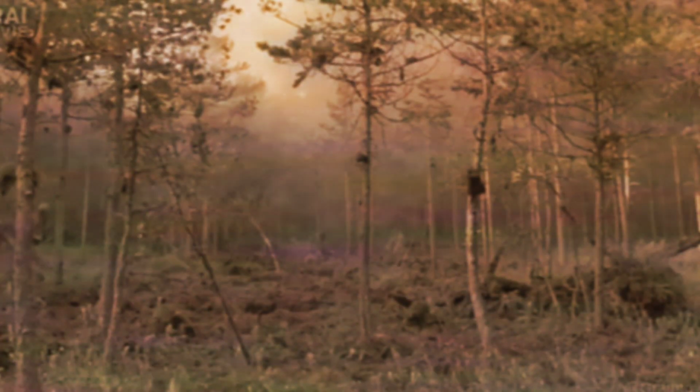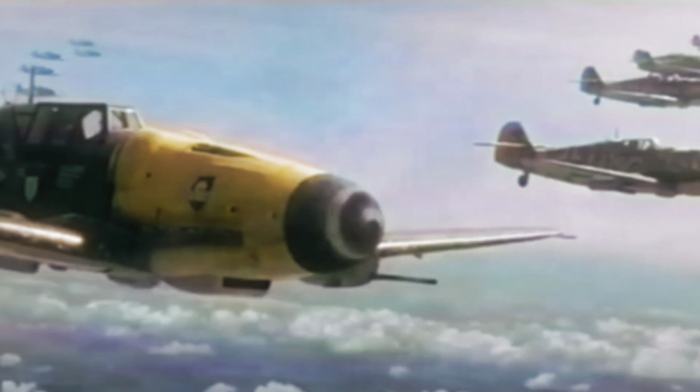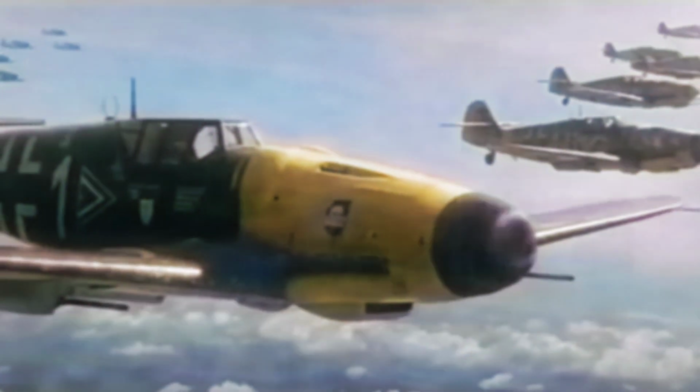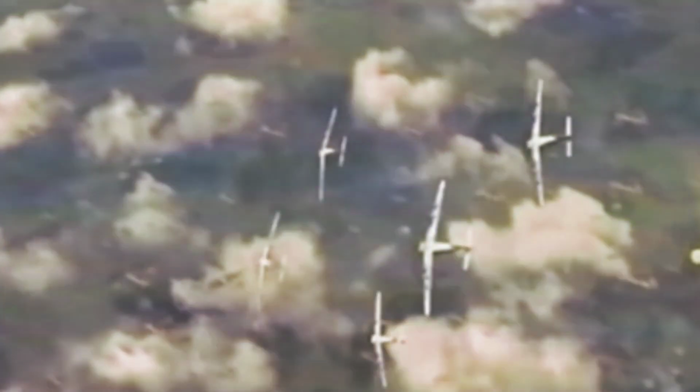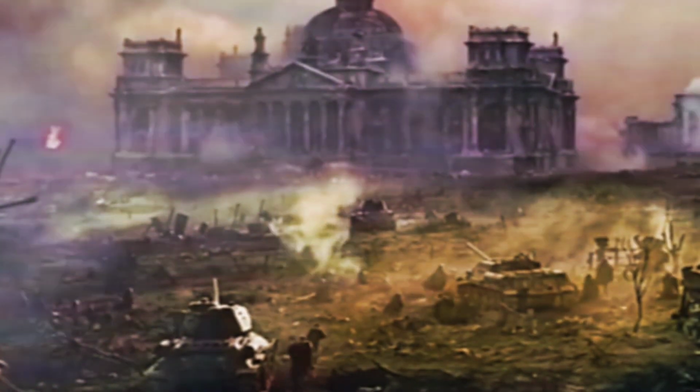The end of World War II was marked by the United States' use of atomic bombs against the Japanese cities of Hiroshima and Nagasaki in August 1945. This led to Japan's surrender that same month, ending the war in the Pacific. World War II caused huge losses in terms of casualties and infrastructure damage throughout the world.